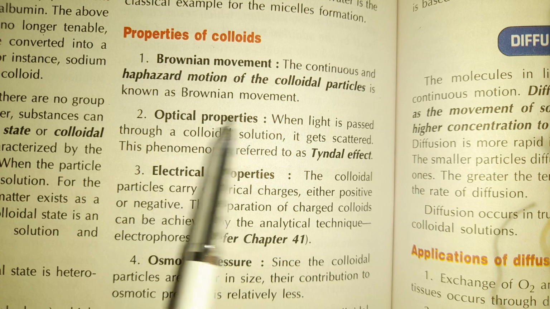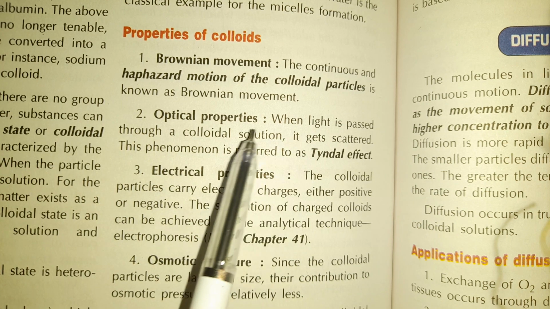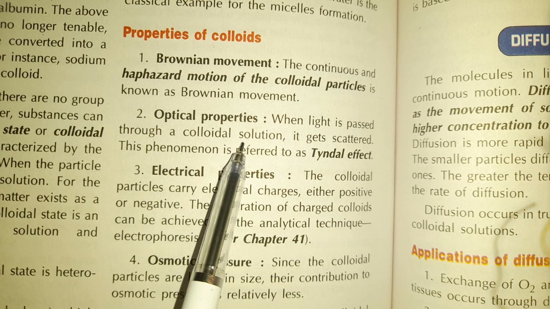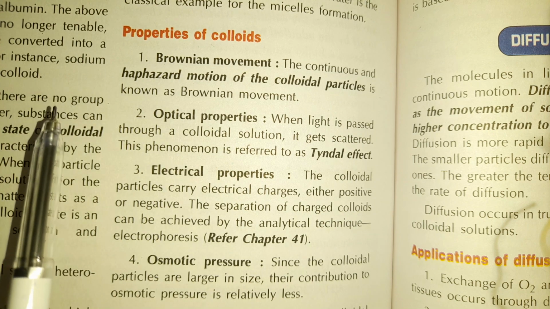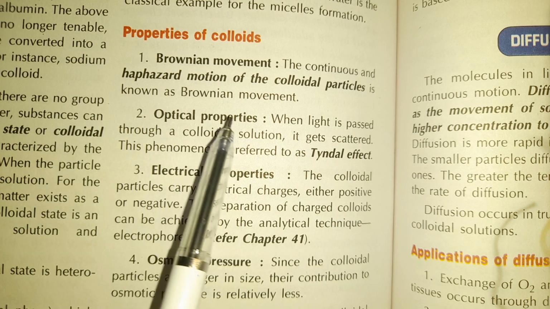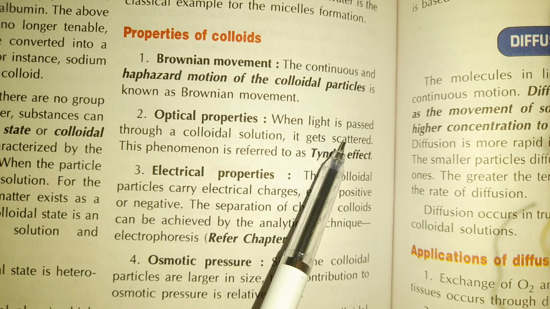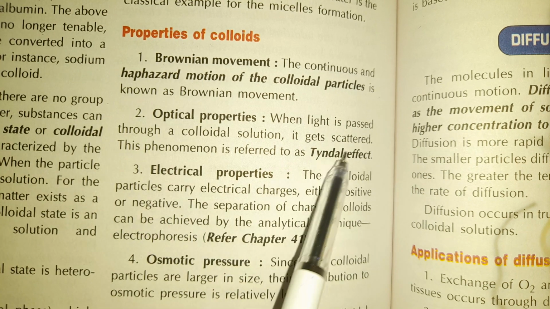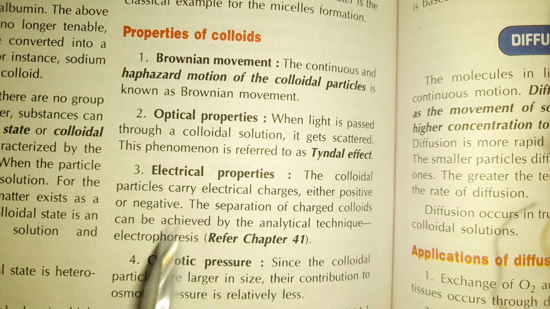Optical properties. When light is passed through the colloidal solution, it gets dispersed or scattered because certain particles refract the light in a certain direction, other particles diffract in another direction, as a result of which there is dispersion or scattering of light, and this dispersion is known as the Tyndall effect.